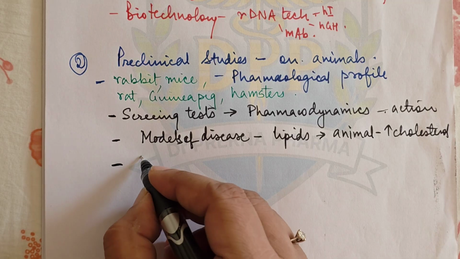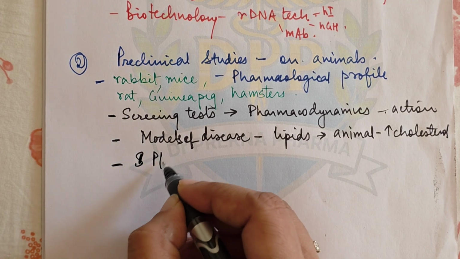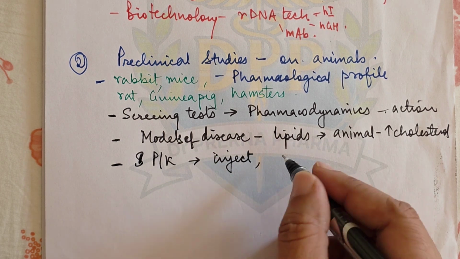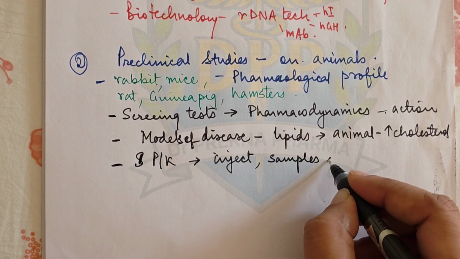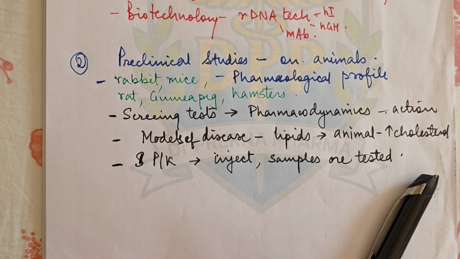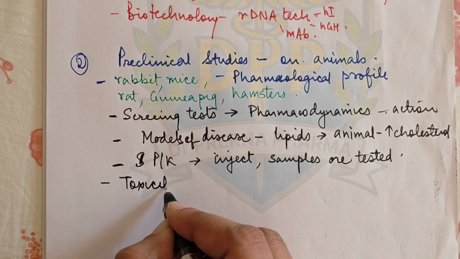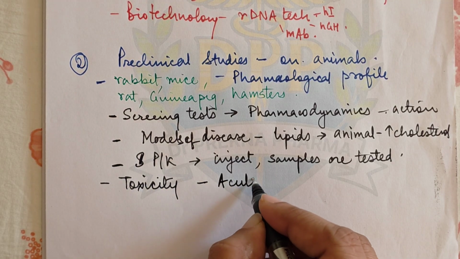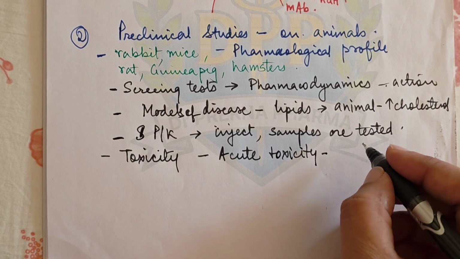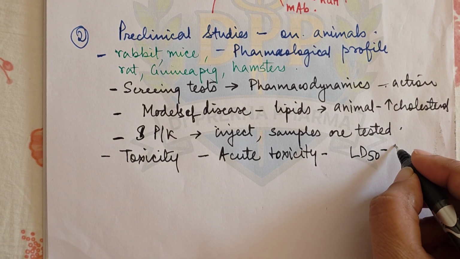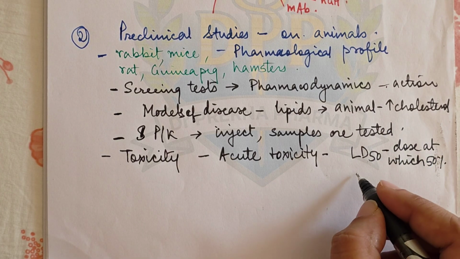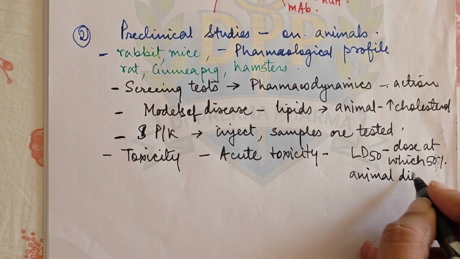Then the third thing that we do is we also test the pharmacokinetics. How do we do that? We inject the drug, and then we take samples at regular intervals, and these samples are tested for the concentration, for the dose at which toxicity has developed. And then we have the toxicity studies. In the acute toxicity study, escalating doses are given, and LD50 is identified, that is the dose at which 50% of animals die. So this is the lethal dose.